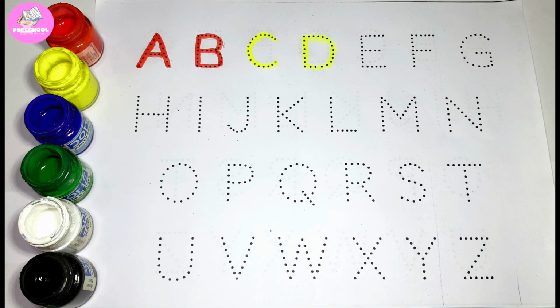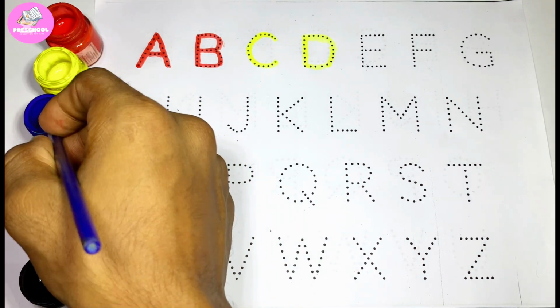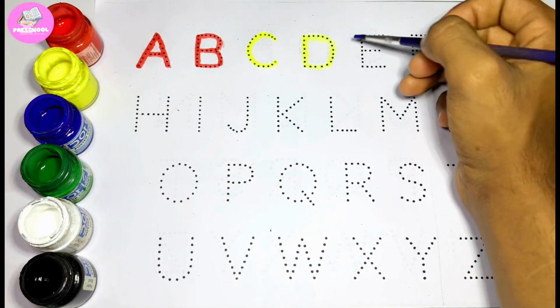Kids, now draw E. E for egg, E for elephant. The alphabets of E, and use blue color.